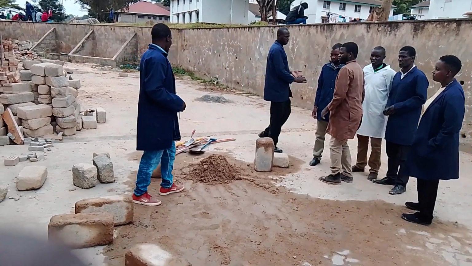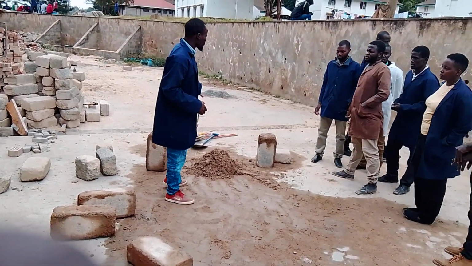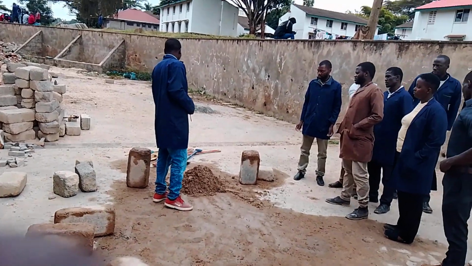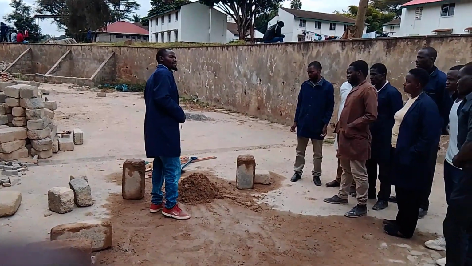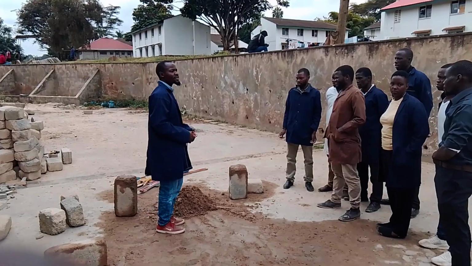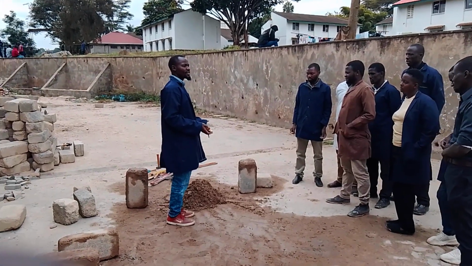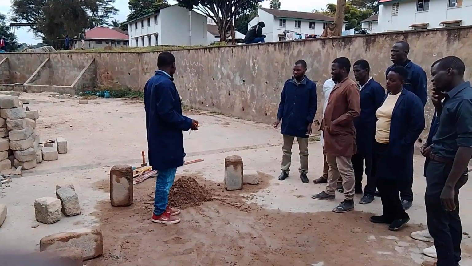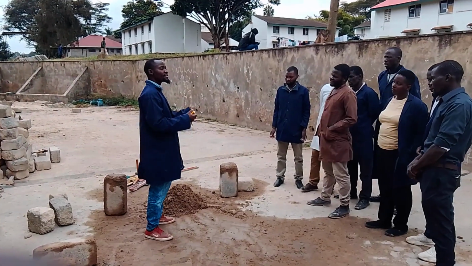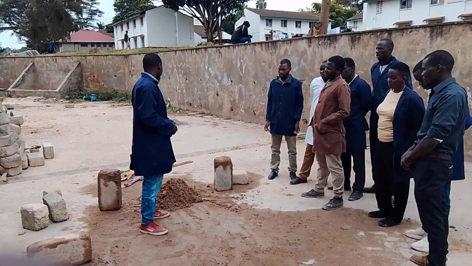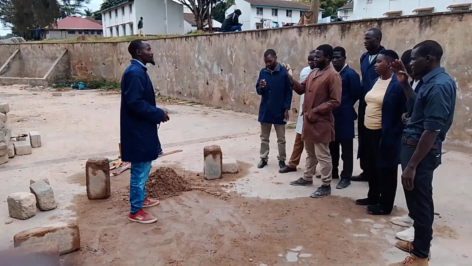Okay, I can see you have identified the materials, right? You can tell me the difference. In construction, as we continue, every tool has its own use. Yes.